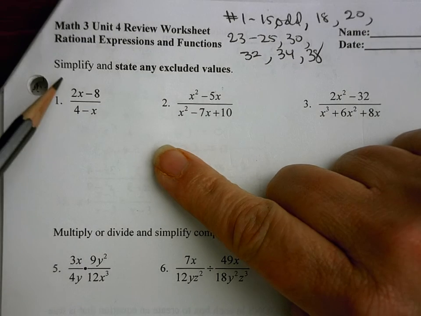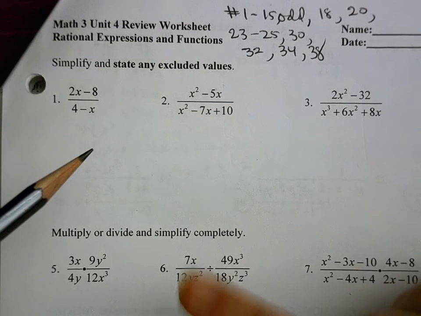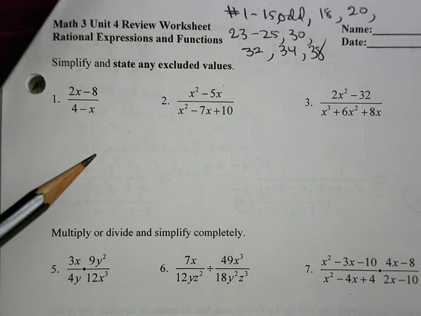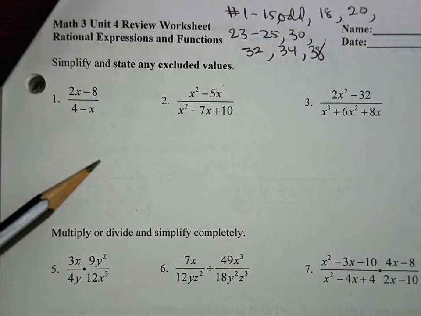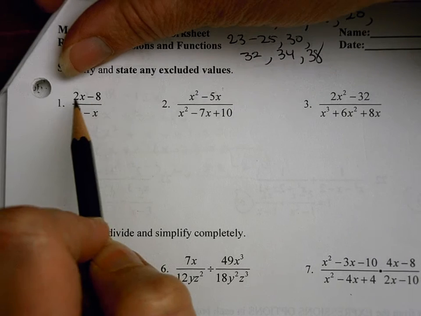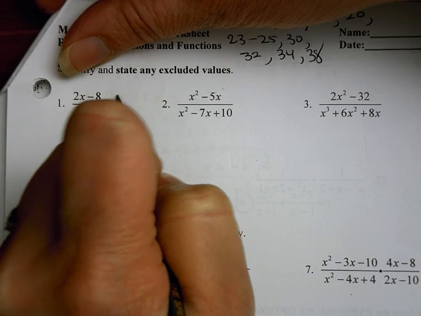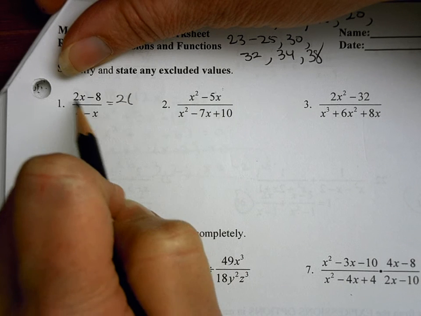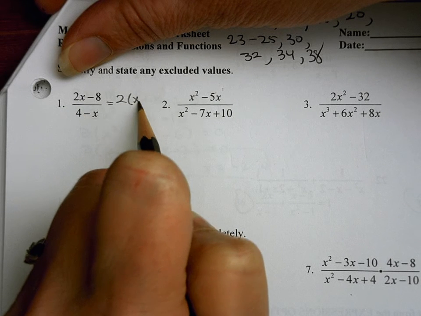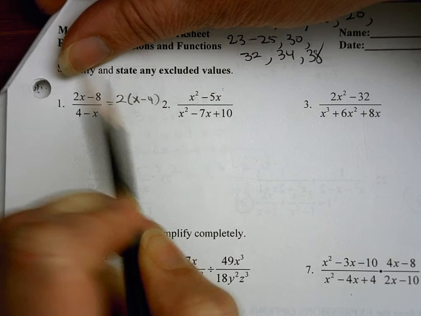Whenever they say to simplify, that means if we have more than one fraction, we need to combine it, factor, and then reduce. So the first thing I'm going to do is factor a 2 out of both of those. So I can take out a 2 and then divide that. That will give me x and then minus 4.